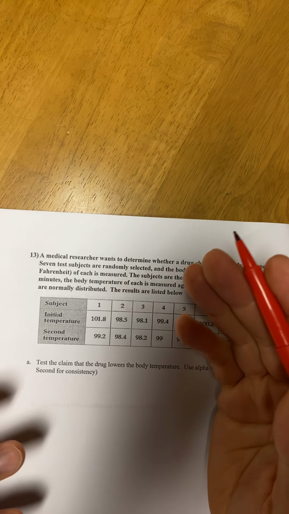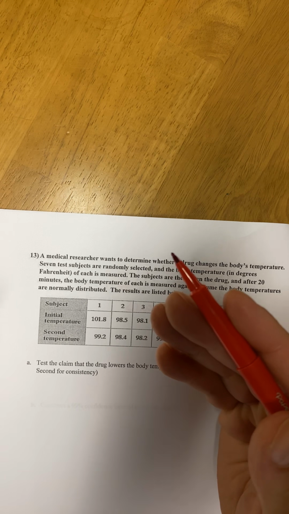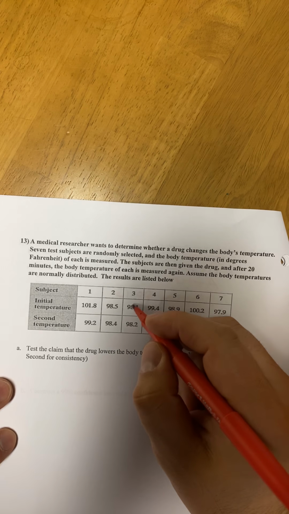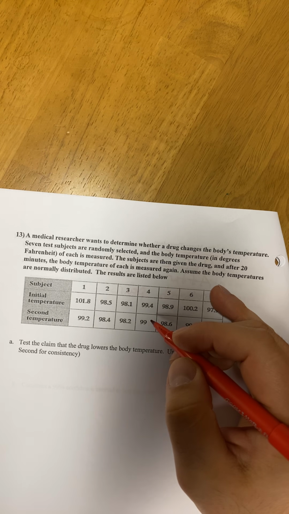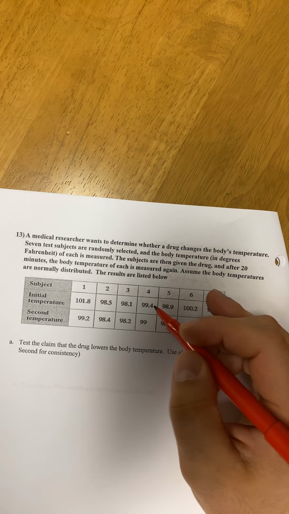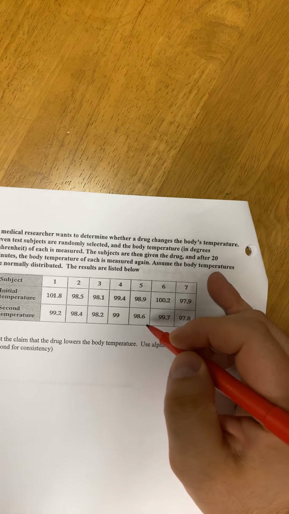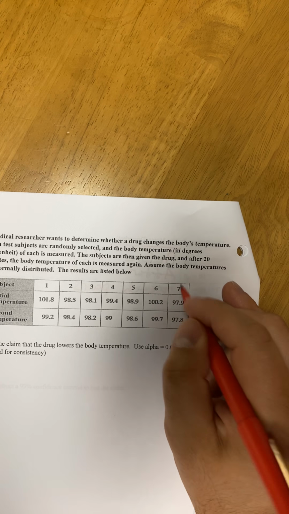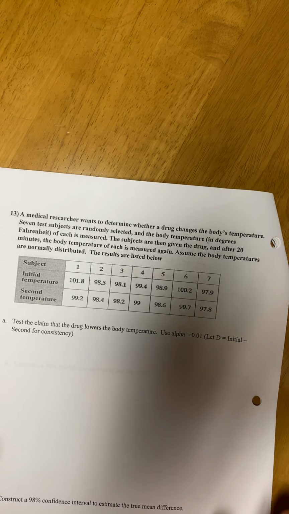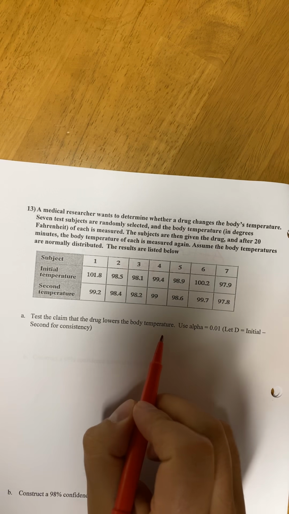Amelia, 98.5, 98.4, she dropped. Kelly Colville, David Bass, Andrew Chan, Bailey, and one of the Bens. Test the claim that the drug lowers the body temp.